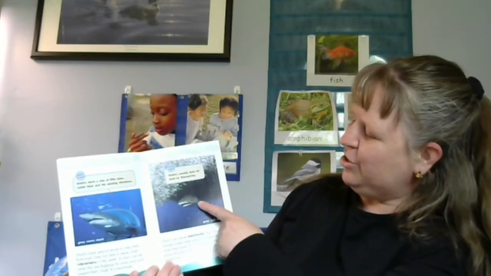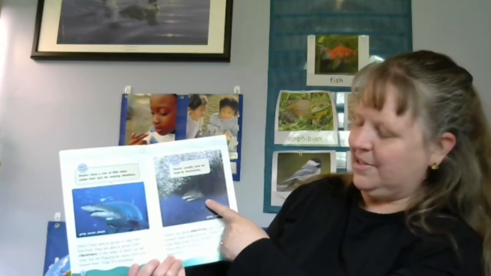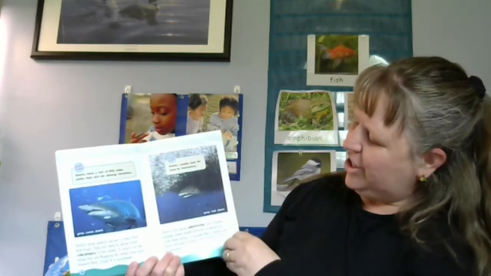Sharks can sense electricity too. Ocean animals make small amounts of electricity when they move. To locate them, sharks just follow the trail of electricity. Chomp, it's dinner time. It says sharks usually hunt for food by themselves. And so this is a gray reef shark hunting in the school of fish.